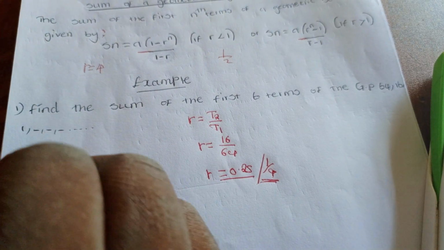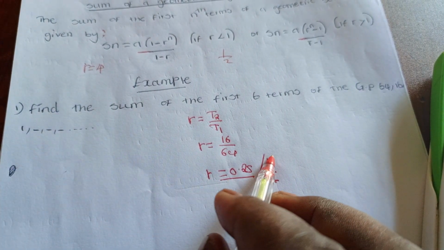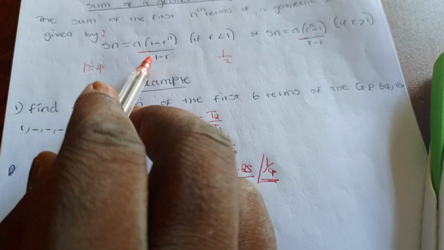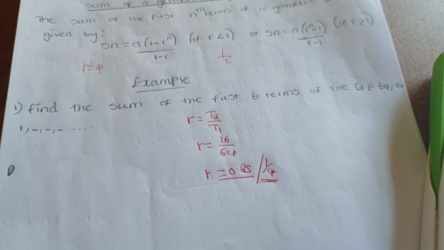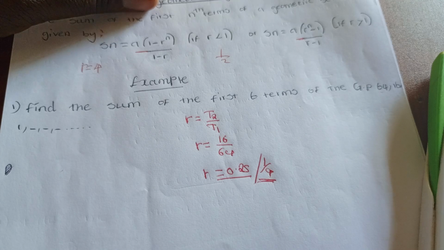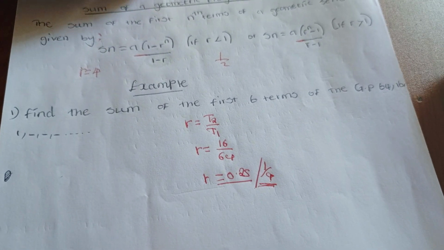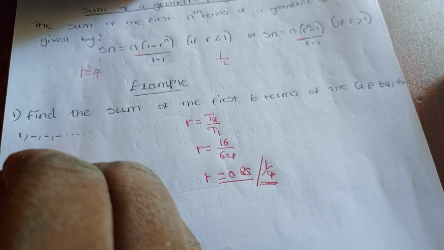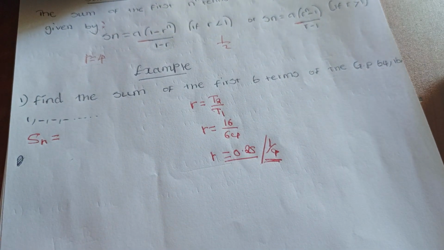So now I'll write the formula here for the sum. Since I know that this r is less than 1, I'll start with the formula for 1 minus r. So from here, I'll now write the formula. The sum of the nth term is equal to, so I know the formula to use now.